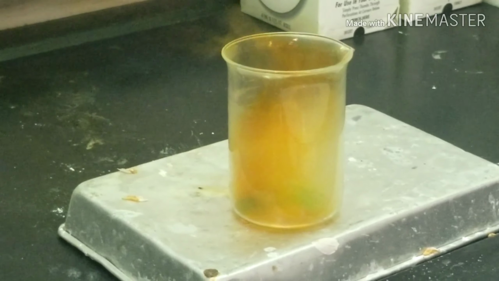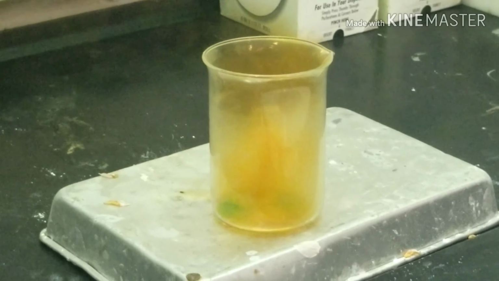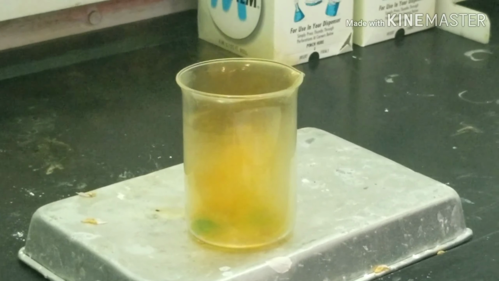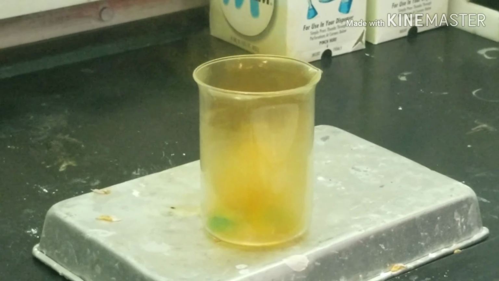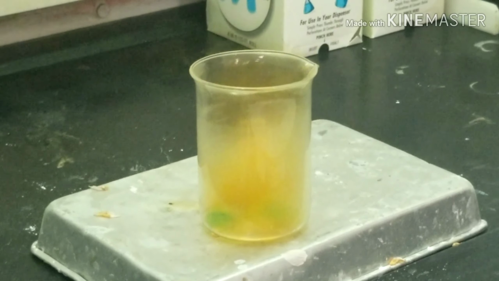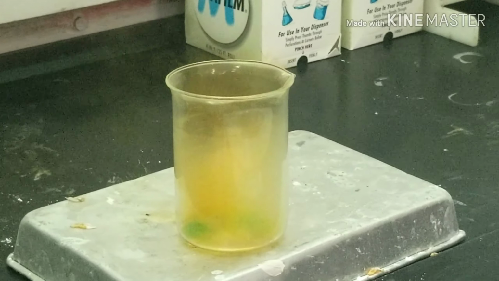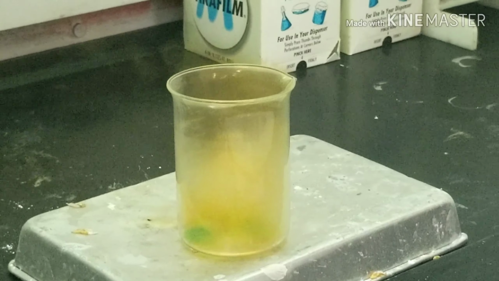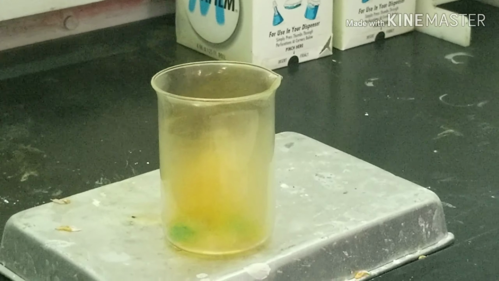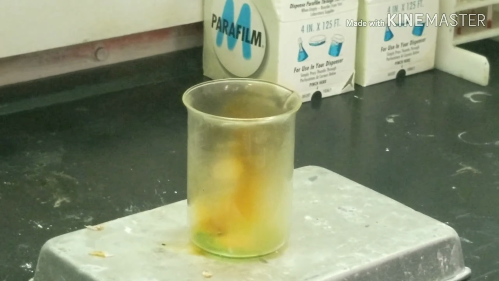Interesting, this was a penny that's new enough to where just the outside is covered with copper and also a zinc inside as well. So the reaction is slowing down a little bit. We're getting a little bit less nitrogen dioxide. Starting to see maybe a little bit of blue color in there.